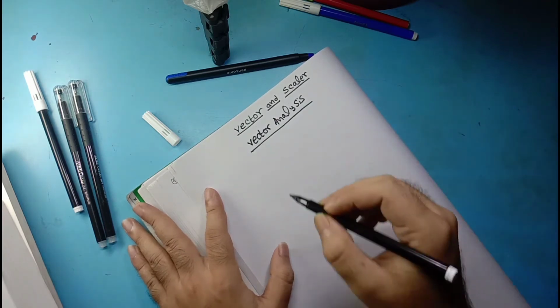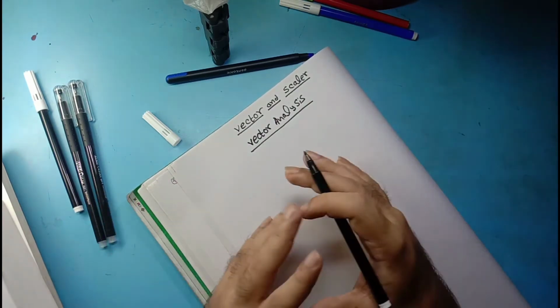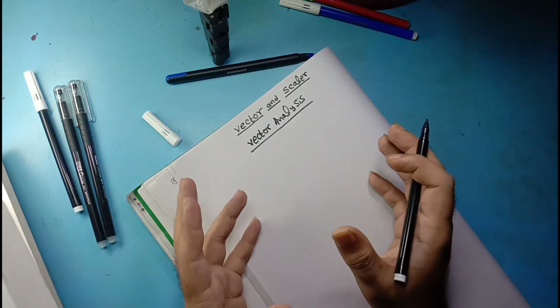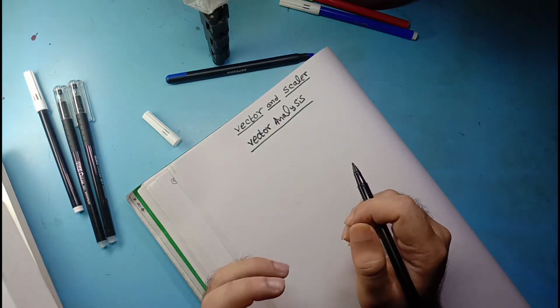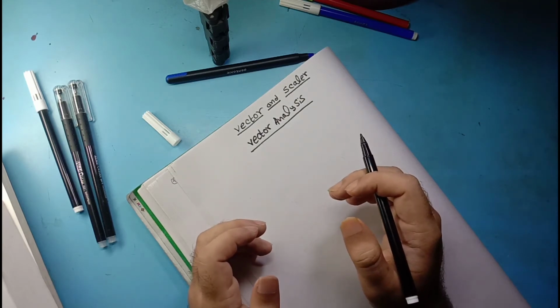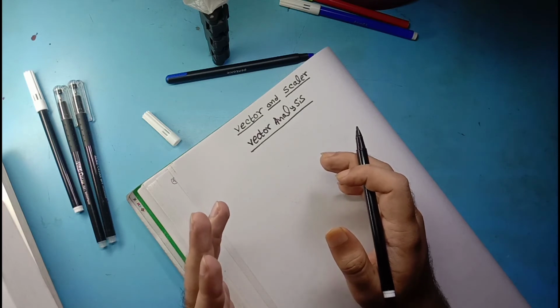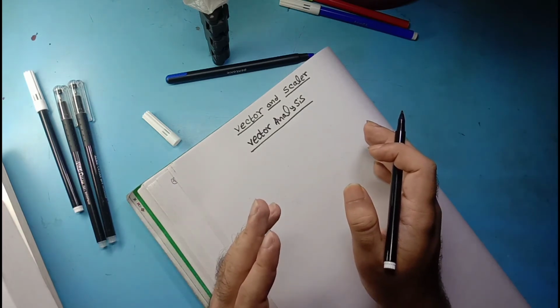Basically, we need it to represent mathematical data in a more compact and neat way. Historically, it was developed by Willard Gibbs during the period of 1880 to 82.